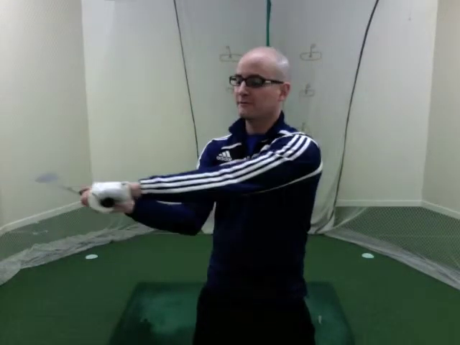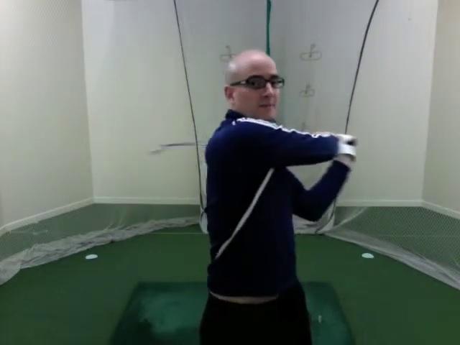But the way I like to define swing plane is again through the tabletop drill that we've talked about. So we imagine that we're making golf swings and hitting a ball at shoulder height. Swing plane is the flatness in our backswing and our downswing where our left arm and our club shaft are traveling around the same flat space. And then in the follow-through, it's our right arm and our club shaft that are traveling along that same flat space. So again, swing plane is the flatness of the golf swing.